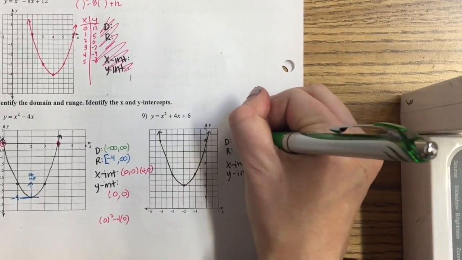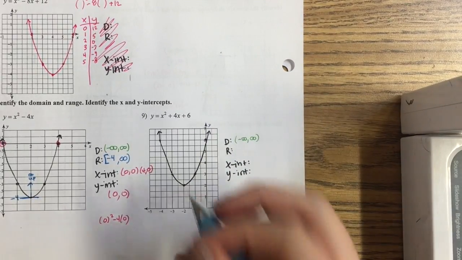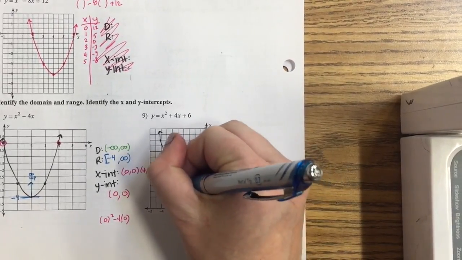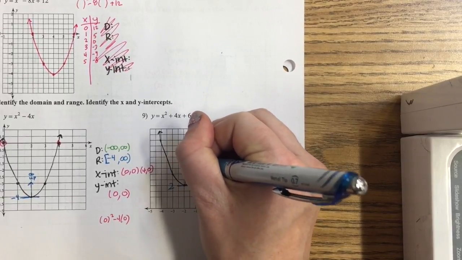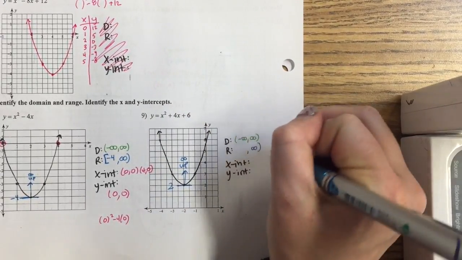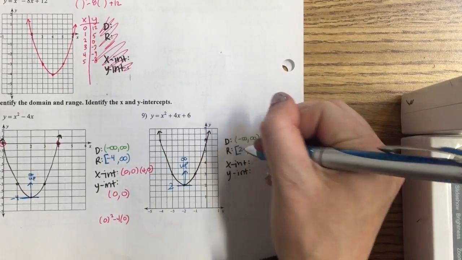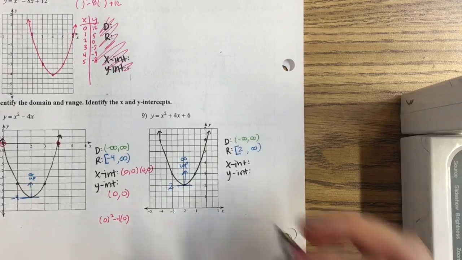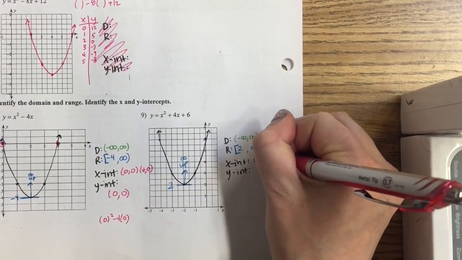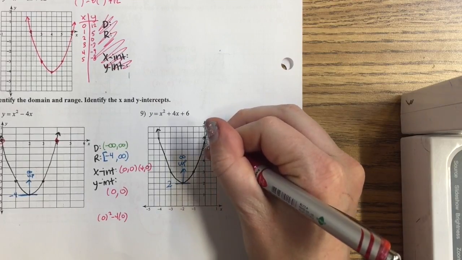Domain on number 9 is negative infinity to positive infinity. My range, it stops at 2 and opens up. Up is a positive infinity, so I line my positive infinity up. I fill it in with the 2, and it stops at 2. There are no x-intercepts, and my y-intercept would be 0, up 6.